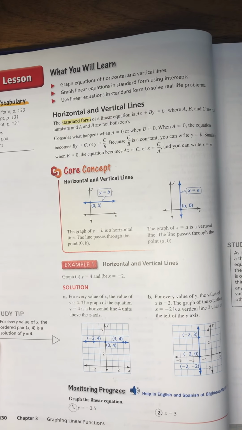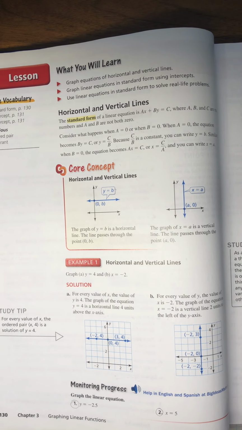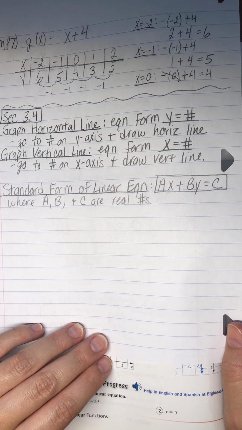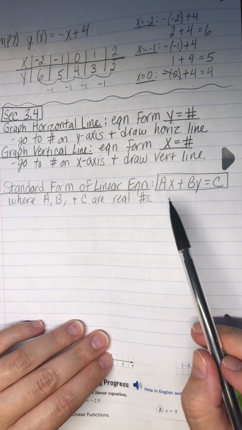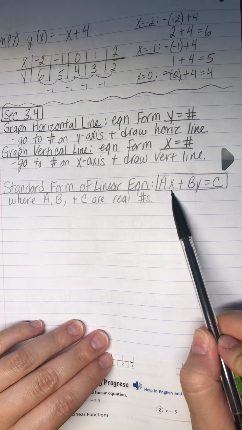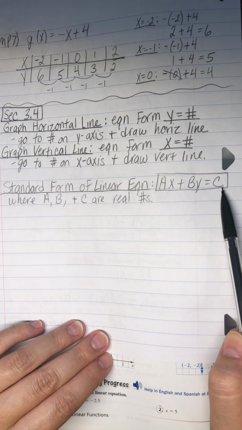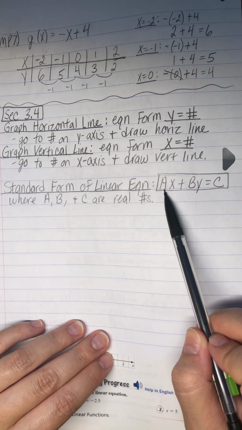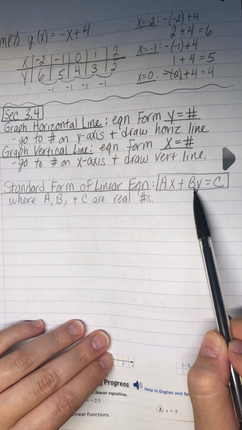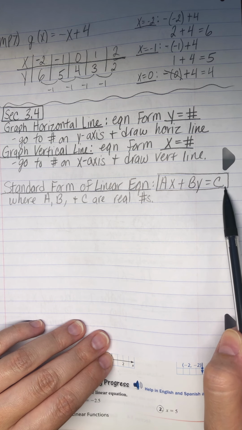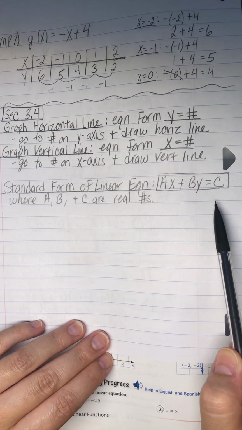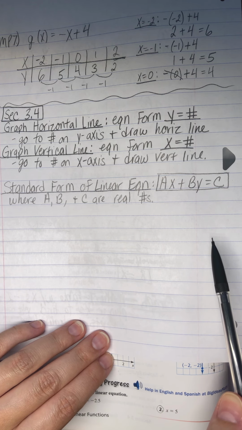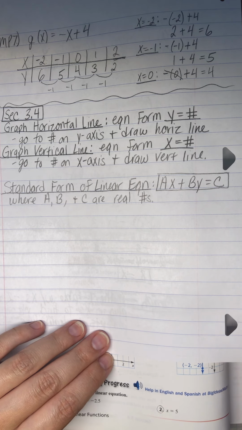Next up is standard form. When you have standard form of an equation, this is just a general form that we're going to recognize and look for. The general form looks like this: ax plus by equals c, where a, b, and c are real numbers. So this is going to be a number with x plus a number with y equals a number. And that is called standard form. What we're going to do with standard form is find the x and y intercepts.